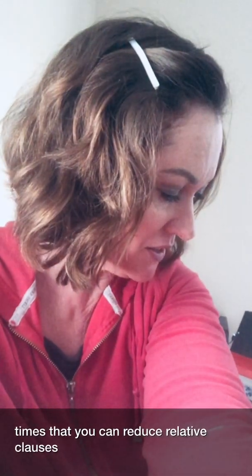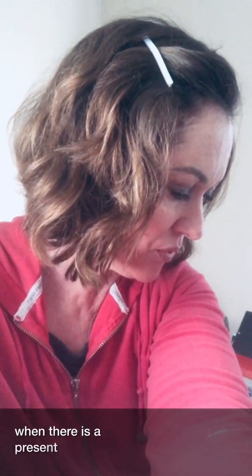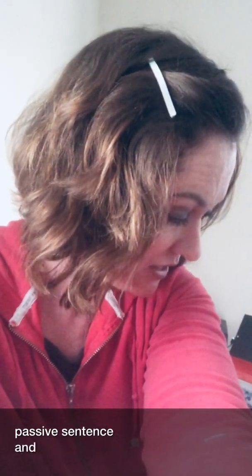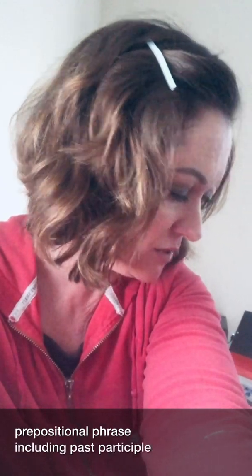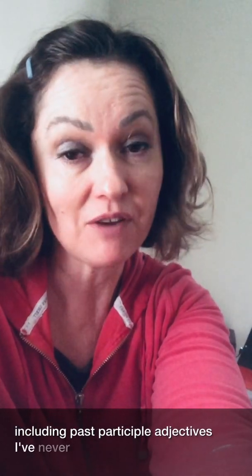Okay, your book mentions a few times that you can reduce relative clauses when there is a present participle, a past participle in a passive sentence, and an adjective followed by a prepositional phrase, including past participle adjectives. I've never taught that. That's really going far. I'm sure there are some programs that do. Usually we teach what I just showed you, because those are the most widely used.